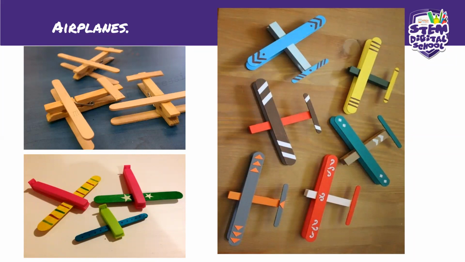So now let's count this side. 1, 2, 3, 4, 5, 6. Let's hear if you guys agree. If we put the first and the second picture together, does it make it the same number as the third picture? Yes.